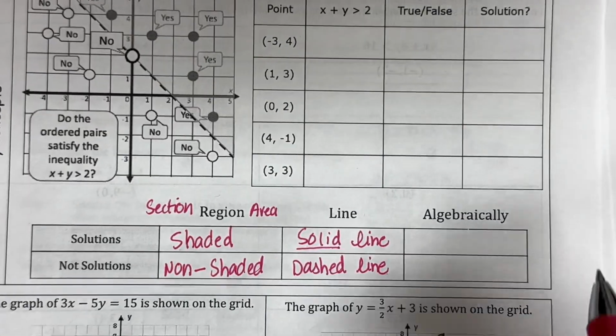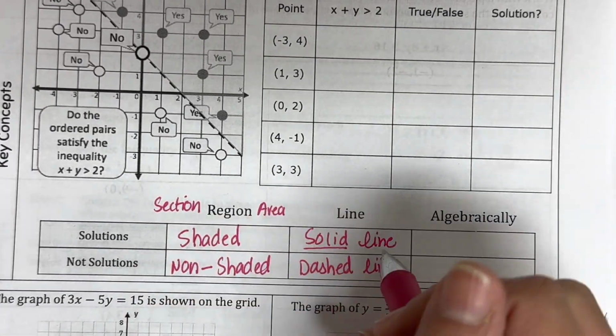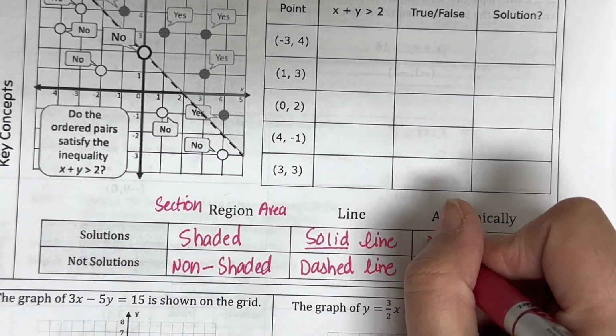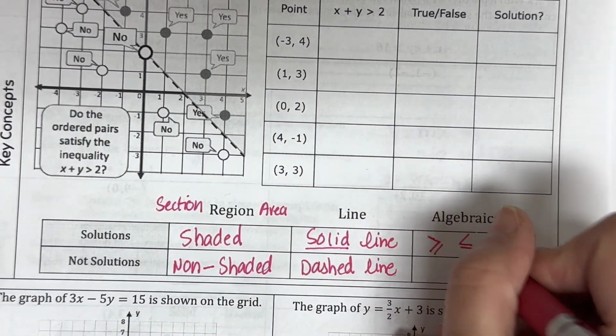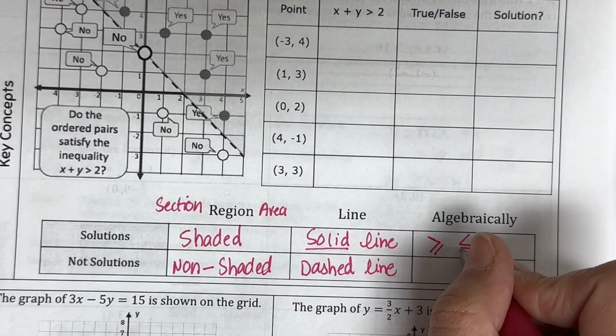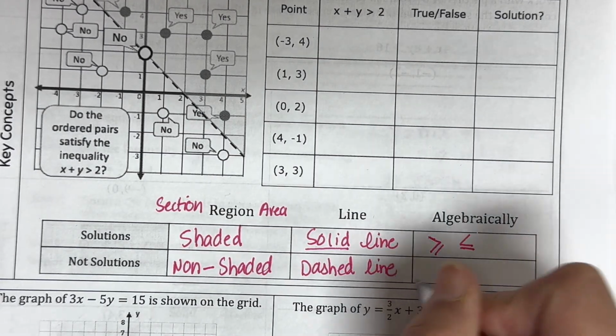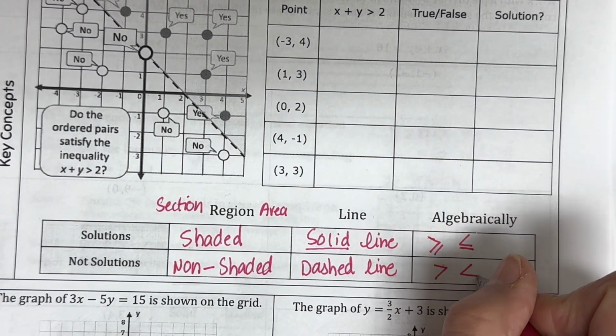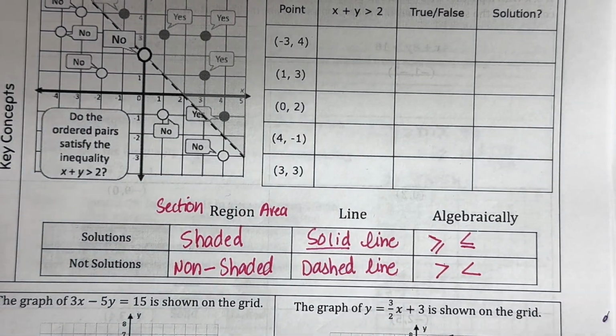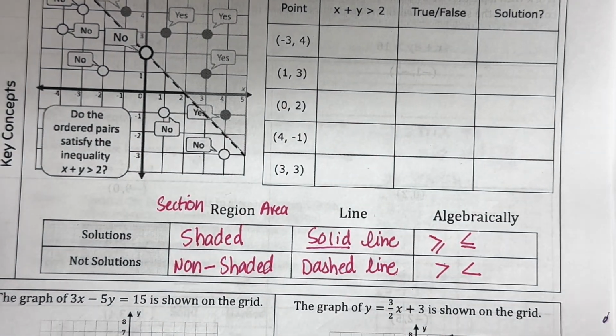Algebraic notation for shaded region could be greater, greater or equal, or less or equal. And non-shaded would be less or greater. That's how the symbols go. It doesn't have an equal in it.